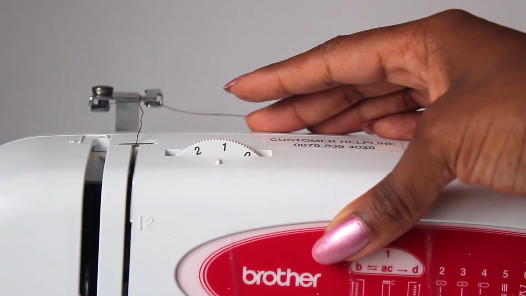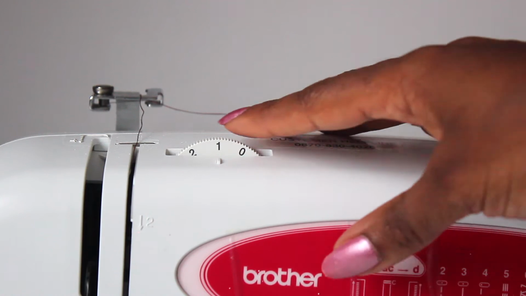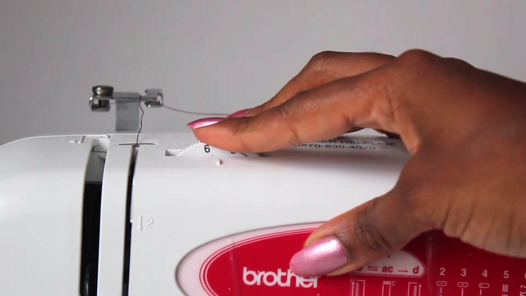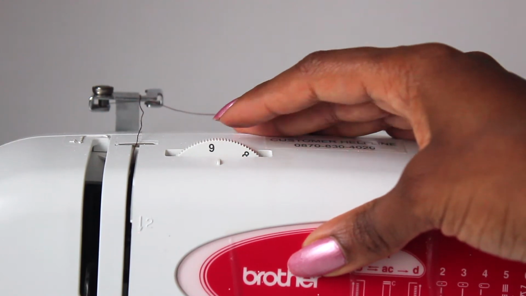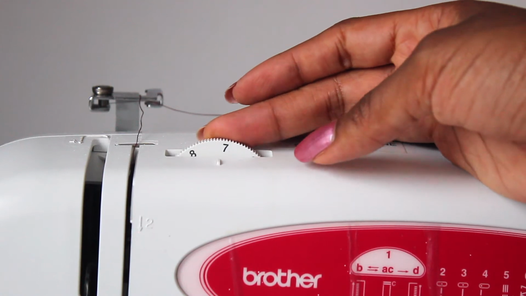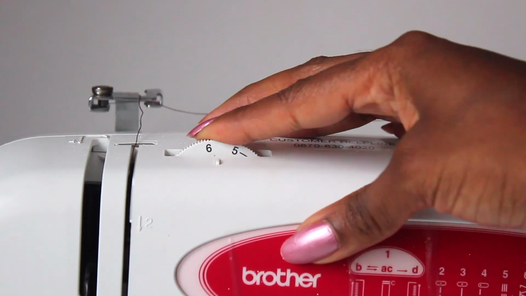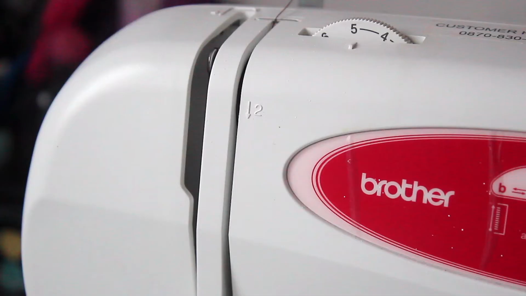So the lower the number is, the looser the stitch is going to be for the top part of the thread, and the higher the number, the tighter the tension of the top thread will be. Depending on what material you're using and how you want your stitch to come out will depend on the tension number that you put it on, but I usually like to leave it on 5.